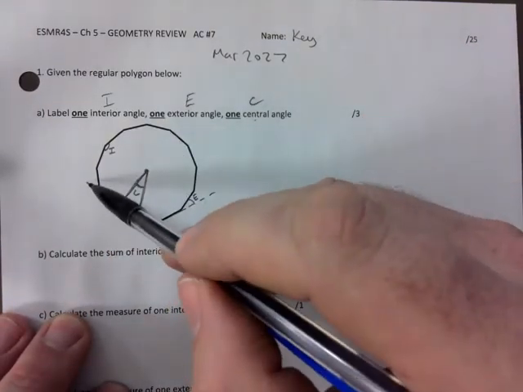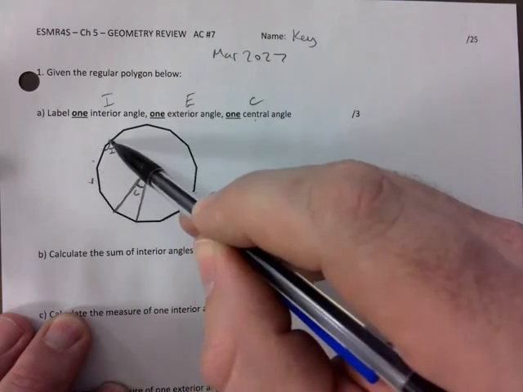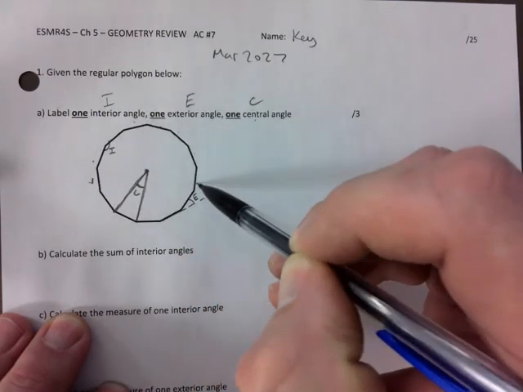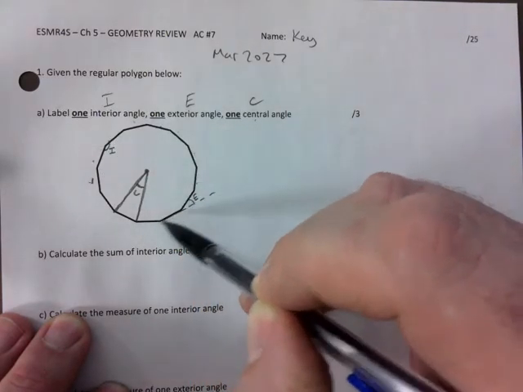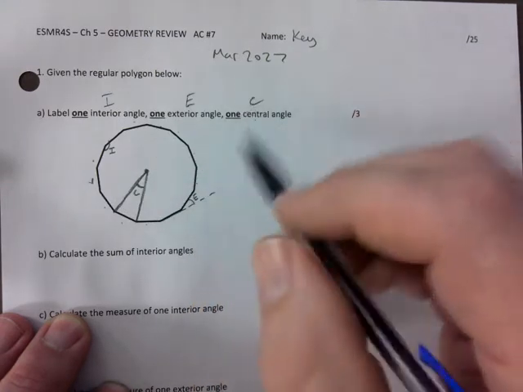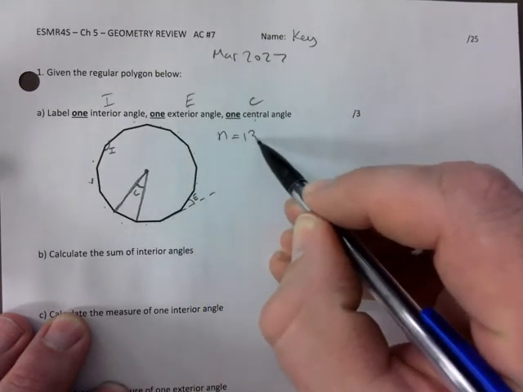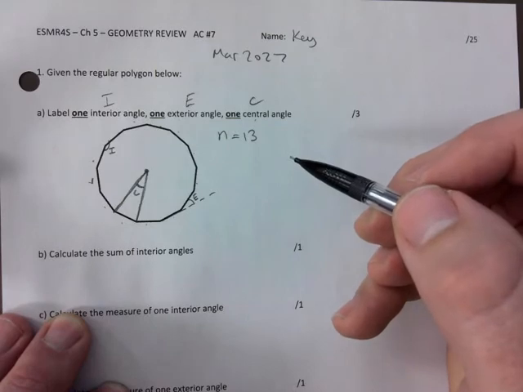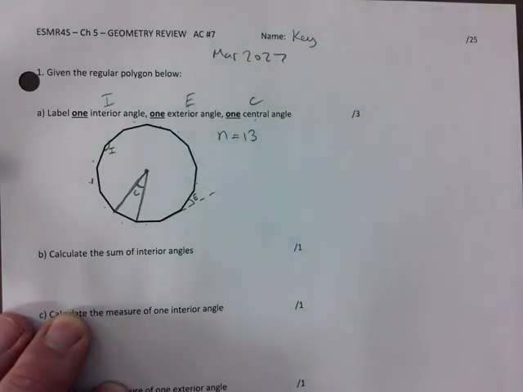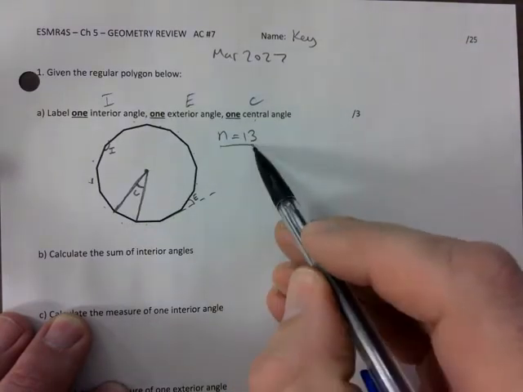There would be, how many sides does this thing have? 9, I believe. Let me just double check. 1, 2, 3, 4, 5, 6, 7, 8, 10, 11, 12, 13. It's more like 13. Good thing I double checked. Why did I say 9? Oh, because I'm looking at the wrong key. There we go. It's 13.